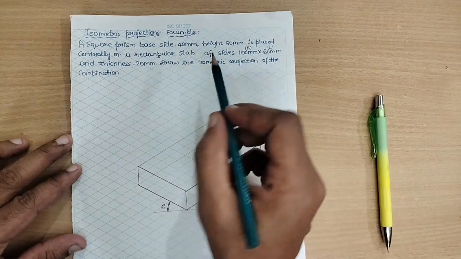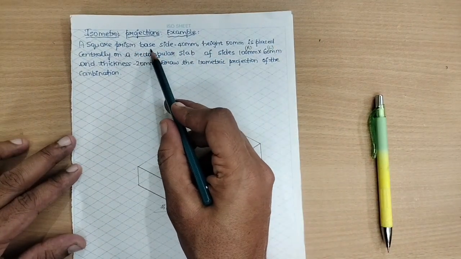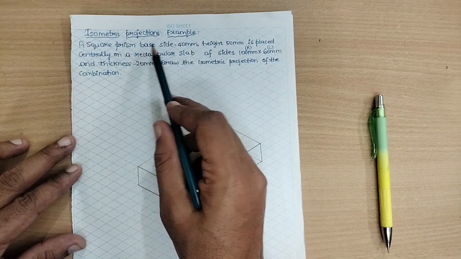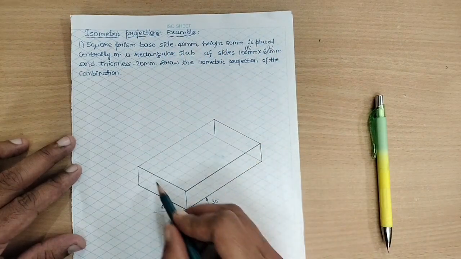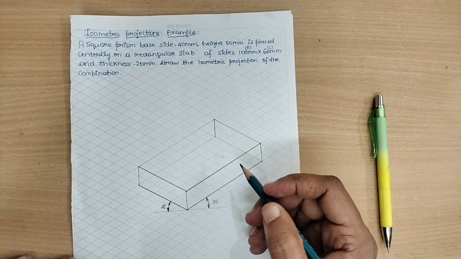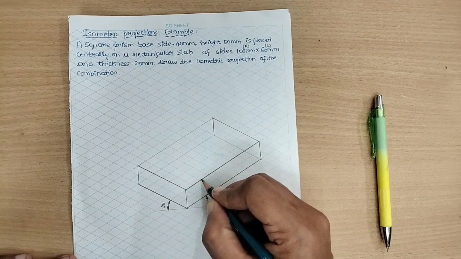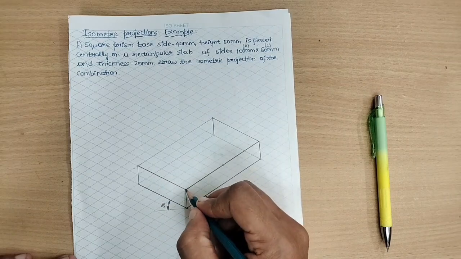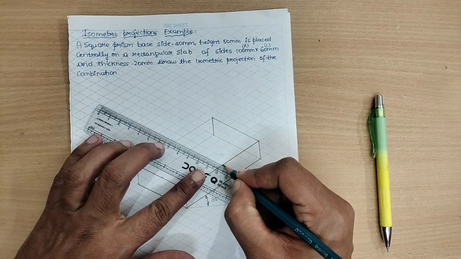Now the question says, exactly at the center of this rectangular slab there is a square-based prism. The dimension of the square-based prism is 40 mm side and height is 50 mm. But the question is, where is the center on this top face? Let us obtain the midpoint first. The distance is 100 mm. Mark a midpoint here. This distance is 60. Mark the midpoint. To get the midpoint, we can use minimum thickness lines.